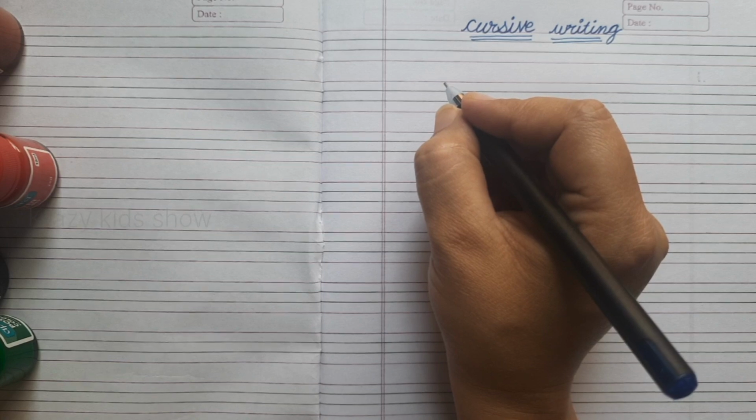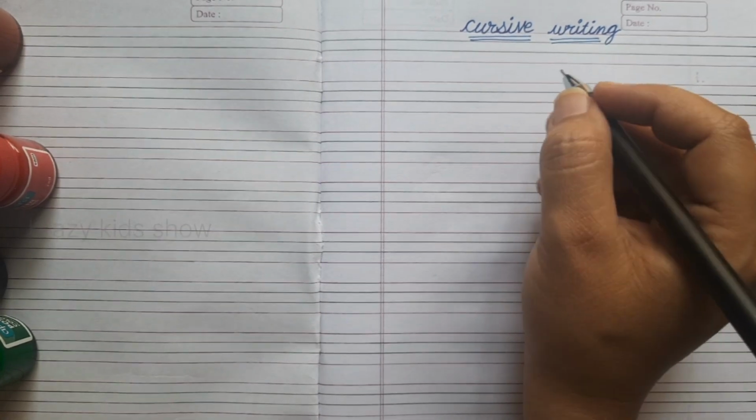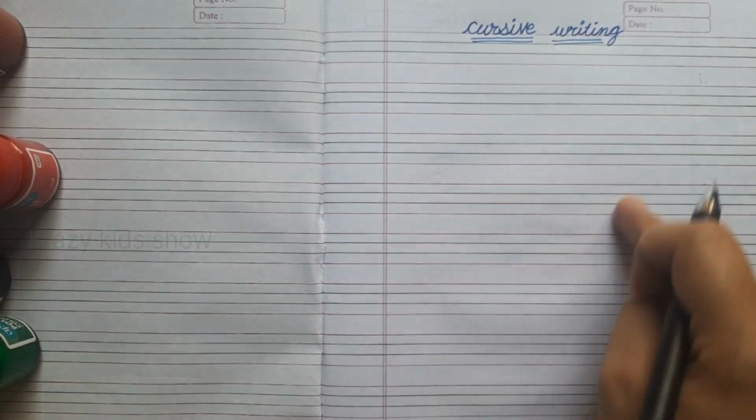Today we will learn how to write A to Z in cursive in 4 lines notebook.